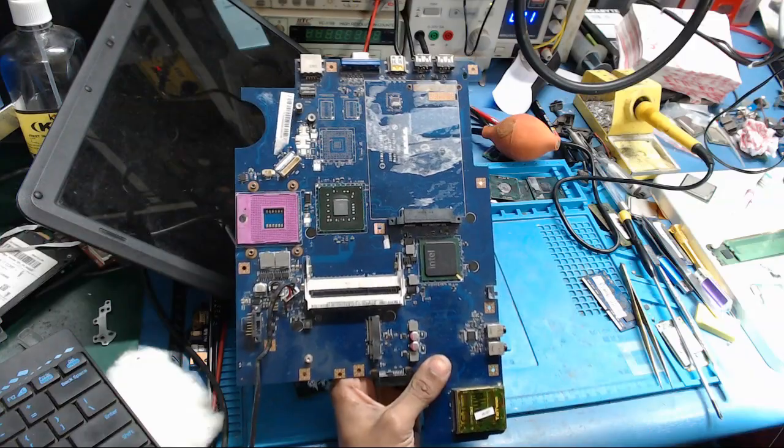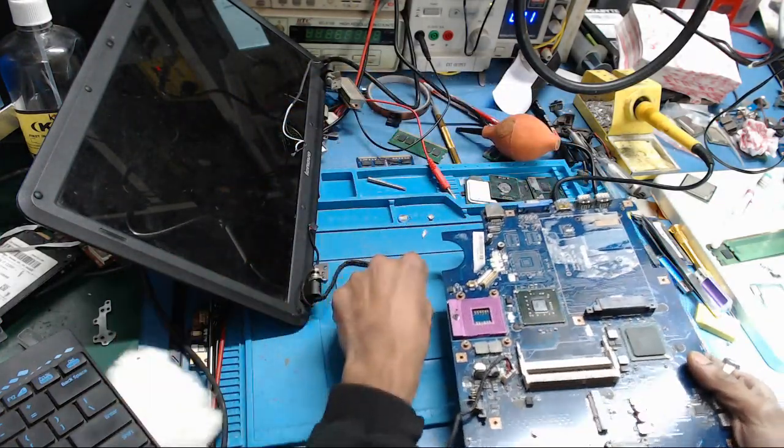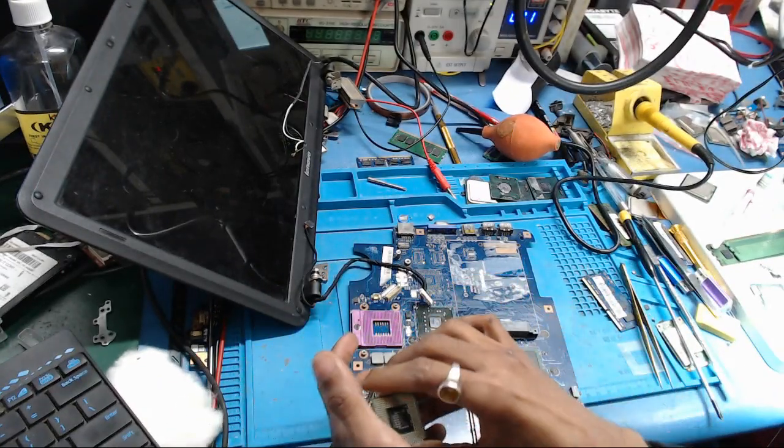I already reflowed it at 240 degrees Celsius. So now it's time to check.